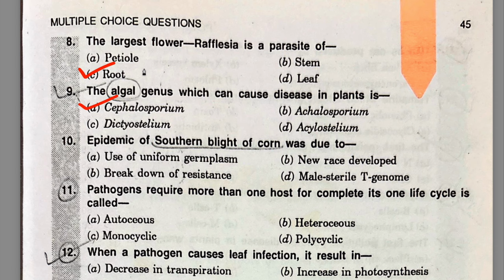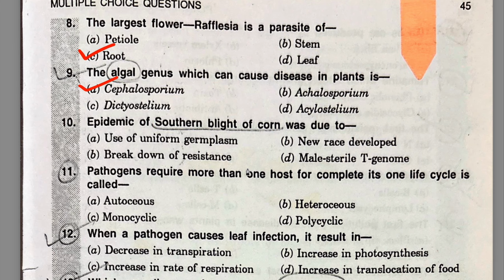Can anybody tell me which type of disease is caused by algae? If you know, you can write in the comments. I'll give a hint. It is related to rust, but a specific type of rust. Okay, search it and let me know.